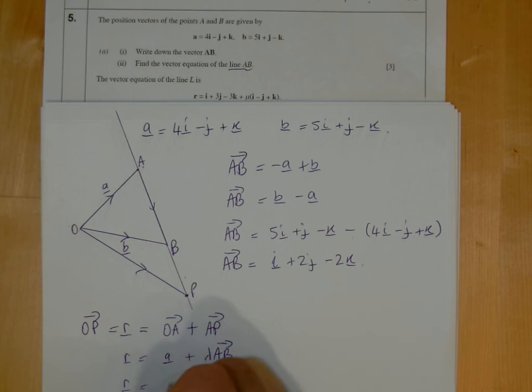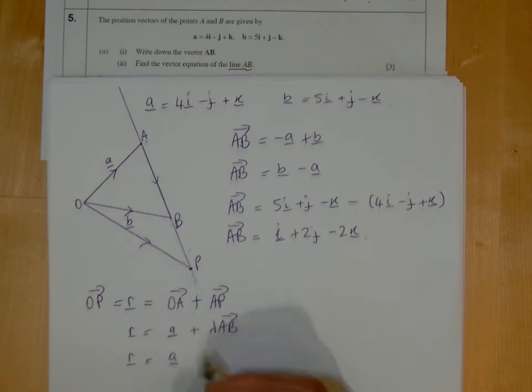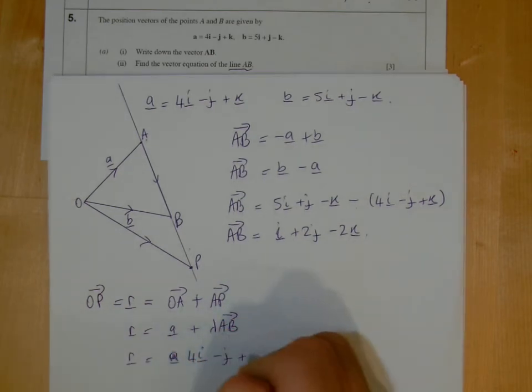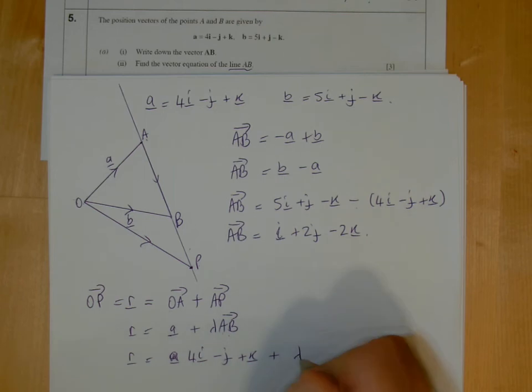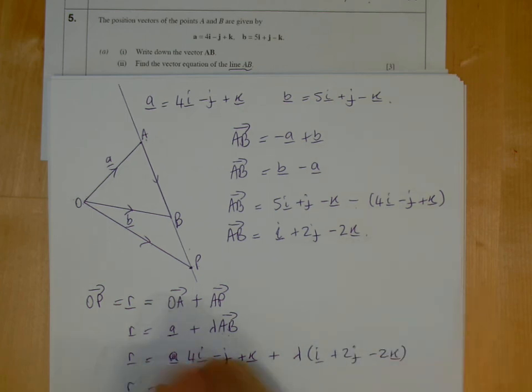Of course, we know little a, but we know AB as well, don't we? So little a, which I'll write in now, is 4i minus j plus k, and then plus lambda times AB, which is all of this here: i plus 2j minus 2k. Okay, so we get this, then plus lambda of AB.